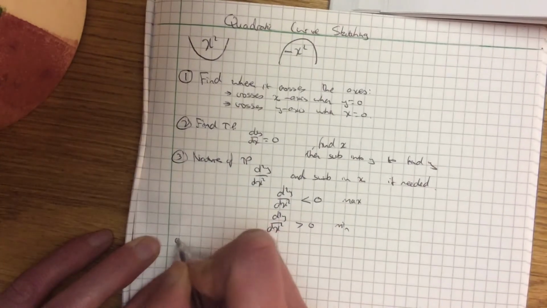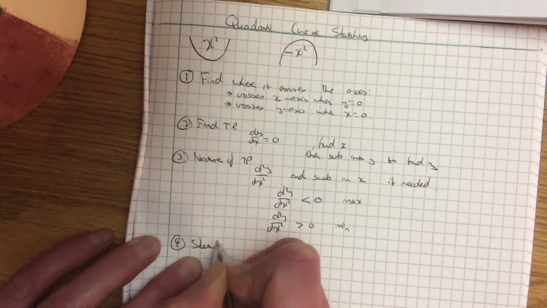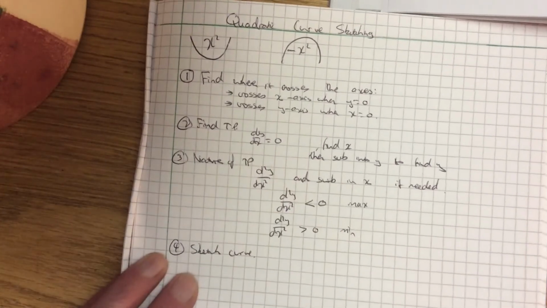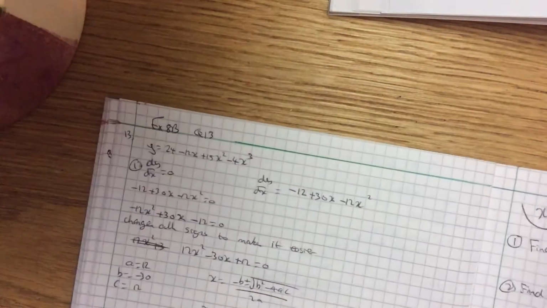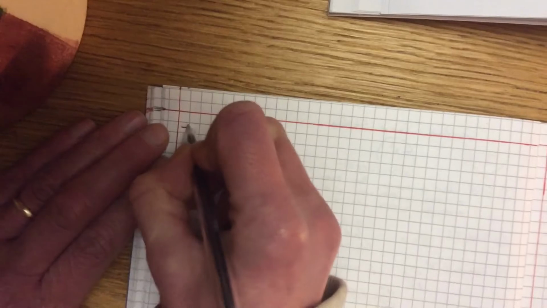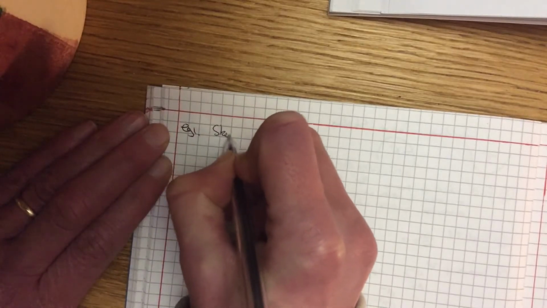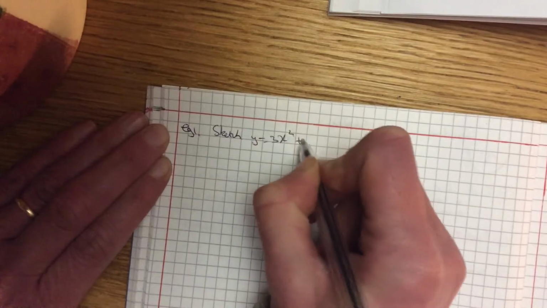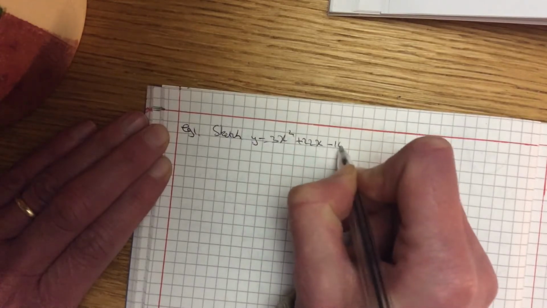And then what you do is you sketch the curve. These instructions follow whenever it's a cubic, which is the next lesson. But what we'll do is we'll do 2 examples here. So example 1, sketch y equals 3x squared, add 22x minus 16.